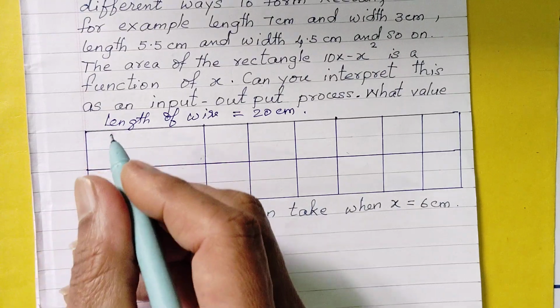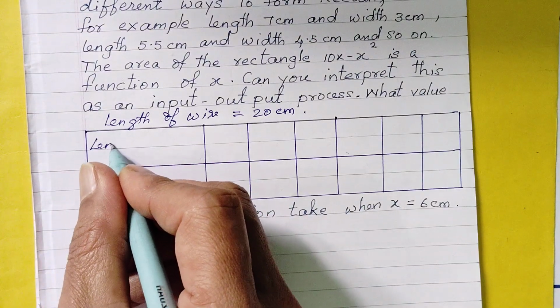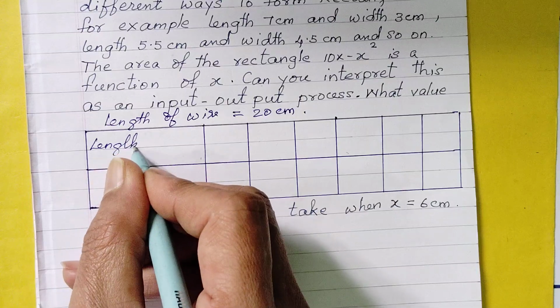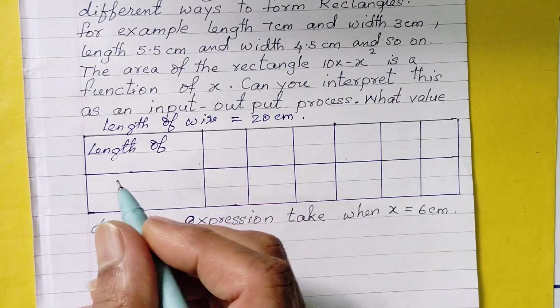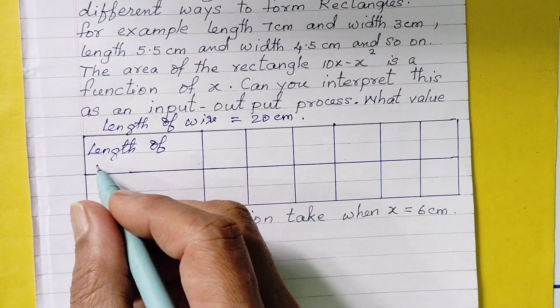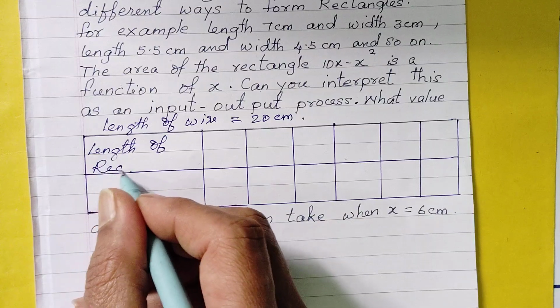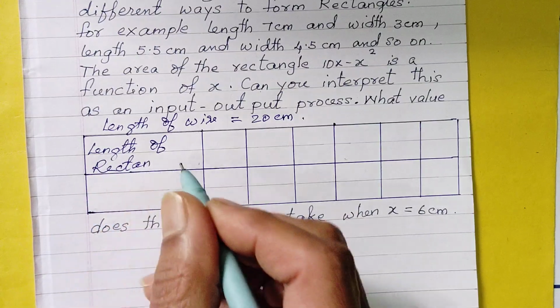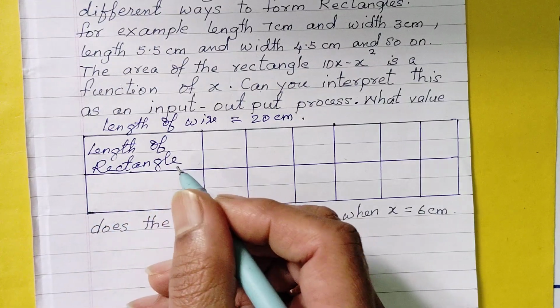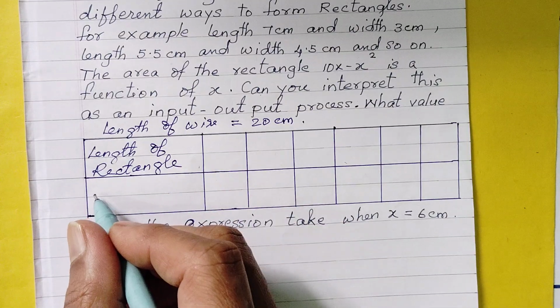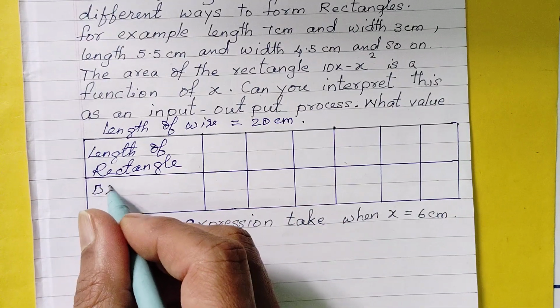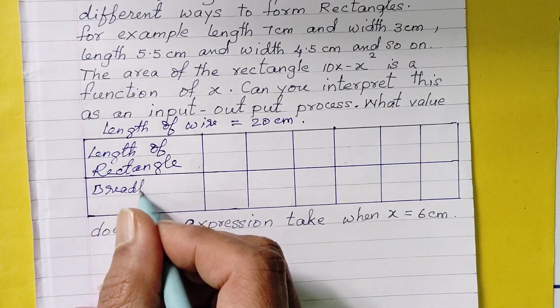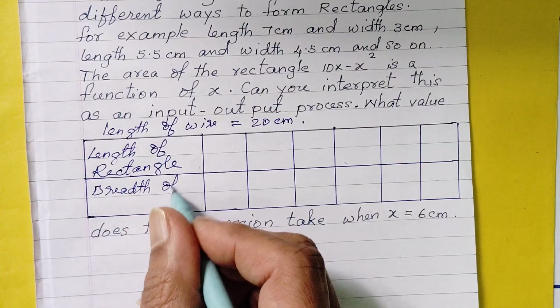So length of rectangle, then breadth of rectangle.